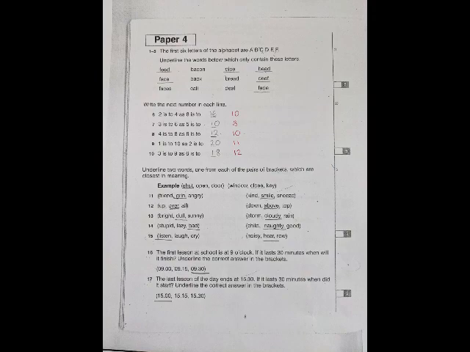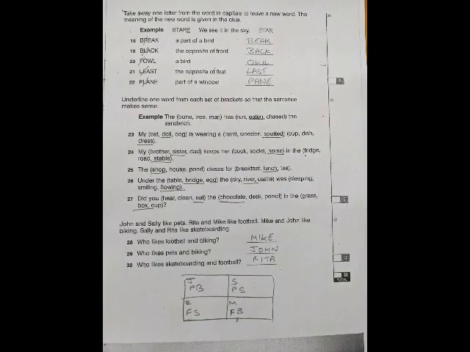So we have to take one letter away from the word in capitals and it will fit the clue. So the word is break. A part of a bird is the clue, so it's beak. Get rid of the R. The next one is black, the opposite of front, so it's back, get rid of the L. The next one, fowl, a bird, owl, so you get rid of the F. 21, the opposite of first, that would be last, so you get rid of the E.